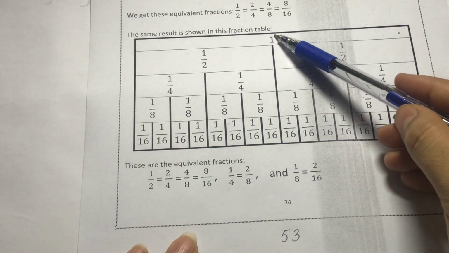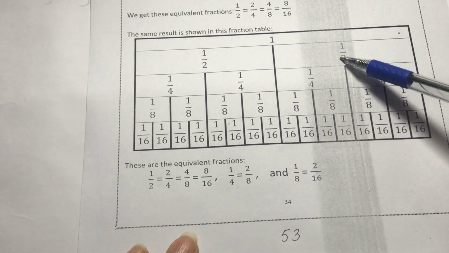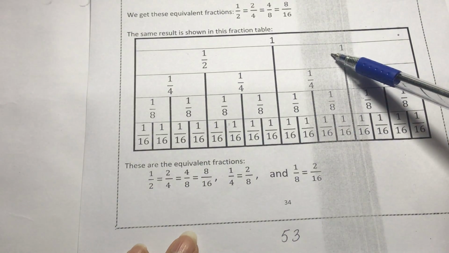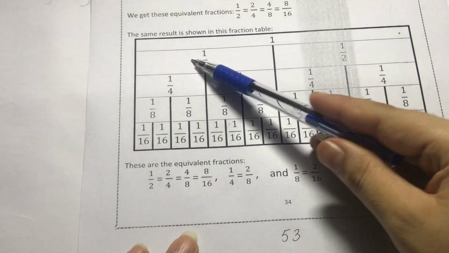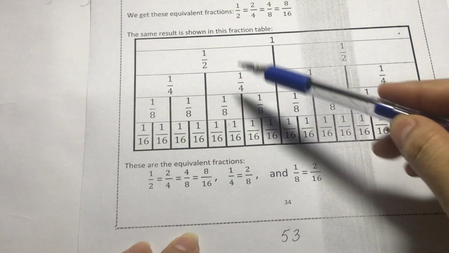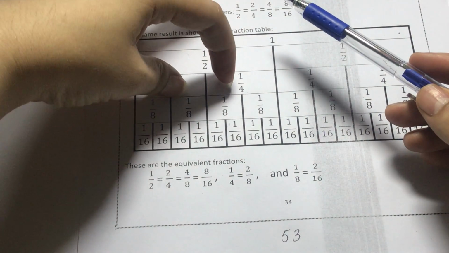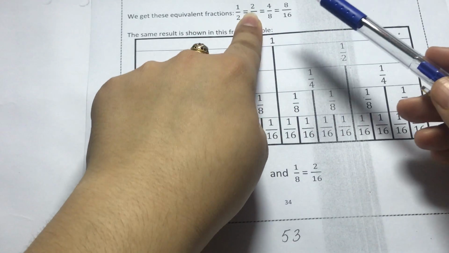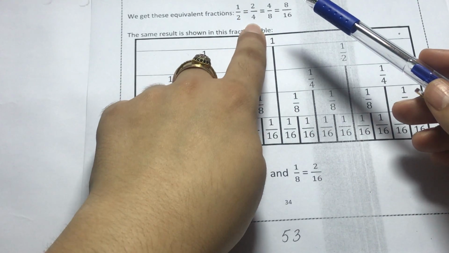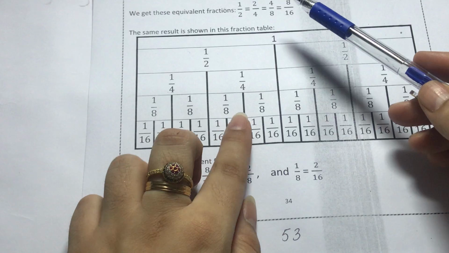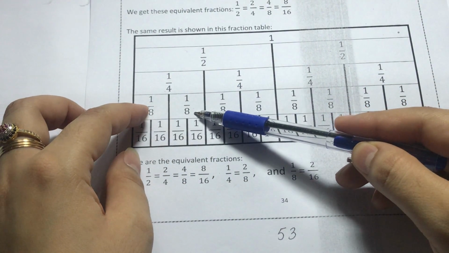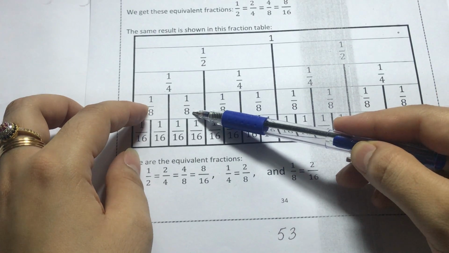You can see if I have divided a whole into two equal parts, a whole will be equal to 2 times 1 over 2. And if I will divide this 1 over 2 again into two equal parts, so 1 over 2 is equal to 2 times 1 over 4. 1 over 2 will be equal to 2 times 1 over 4, right?